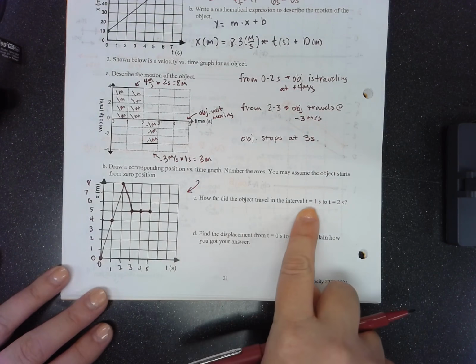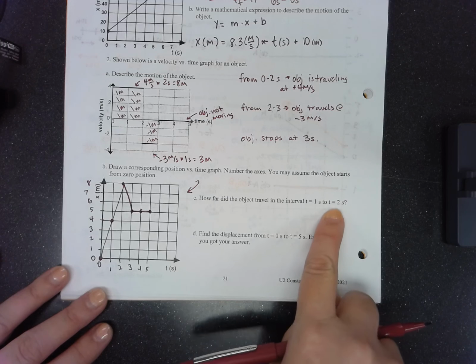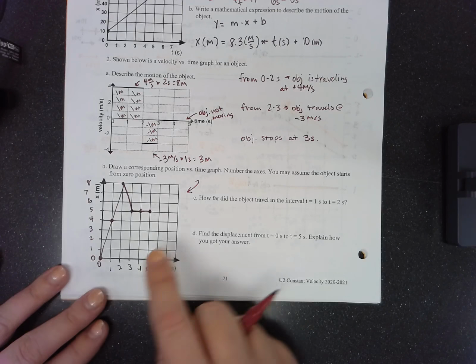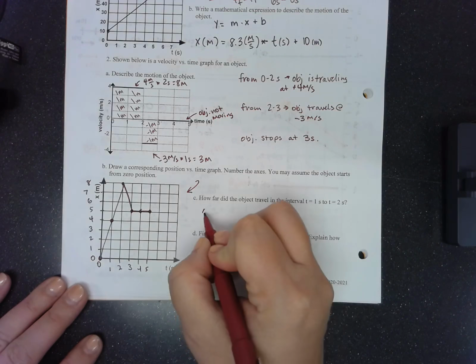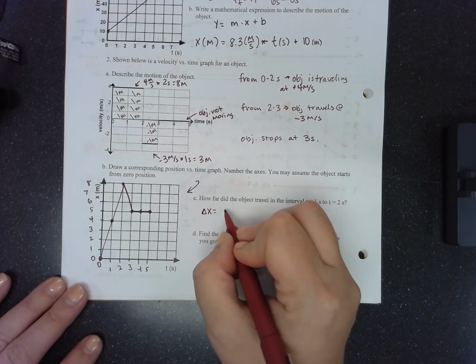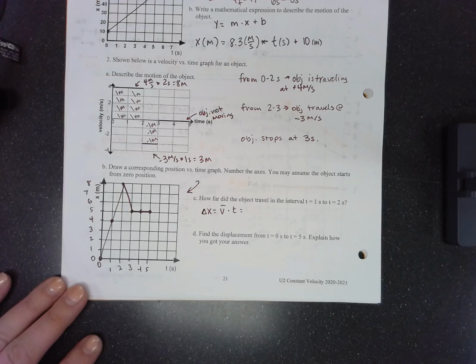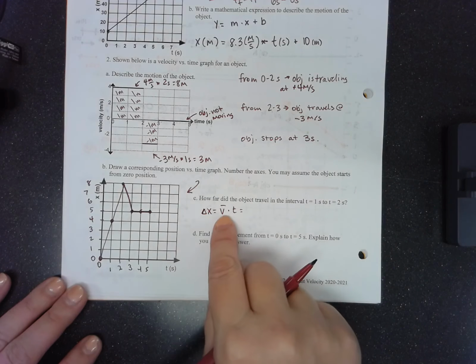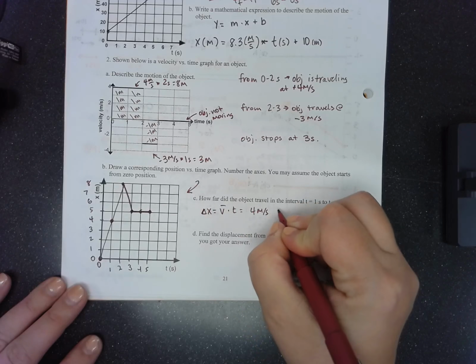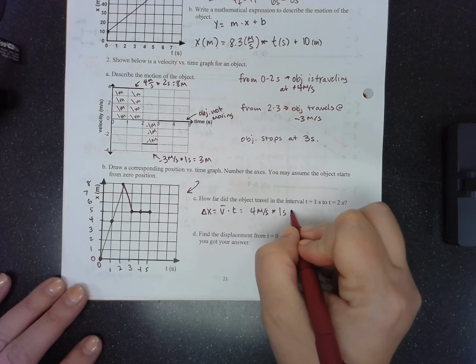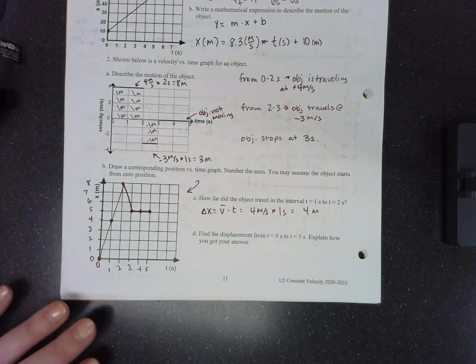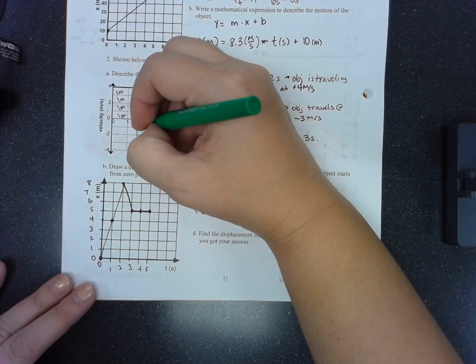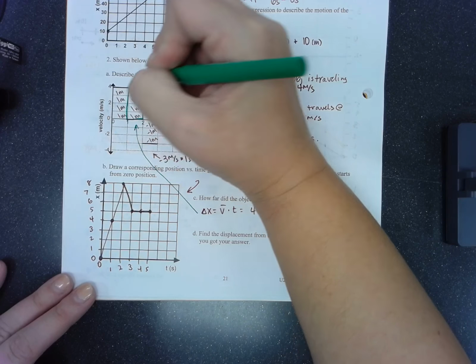I'm asked how far did the object travel in the interval 1 second to 2 seconds? And we solved this a bunch of different ways on here already. So if you've solved it in other ways, you can write on your notes that you figured it out someplace else. Another way that we could do it is we could say that the change in position is equal to our average velocity times time. So we know that in that time, our average velocity was 4 meters per second. And the time difference there is 1 second. So I'm going to do something to show my work there. I can also show it by drawing a little arrow here. We can do it by looking at the graph there.